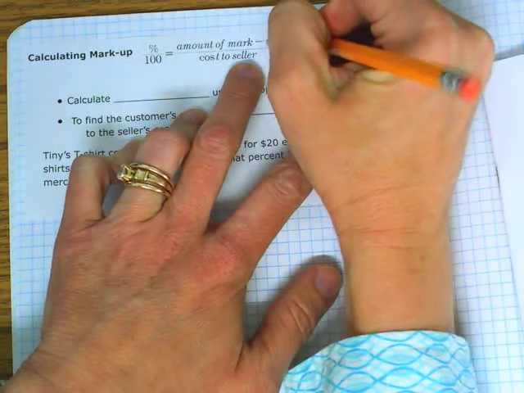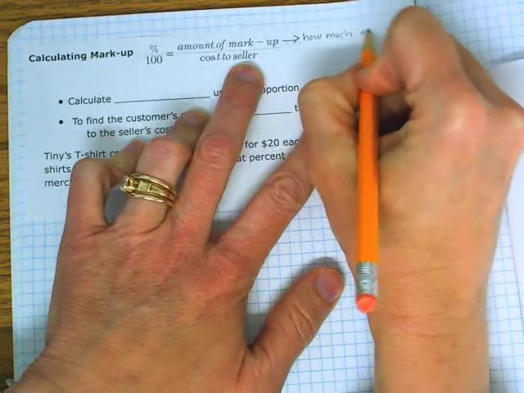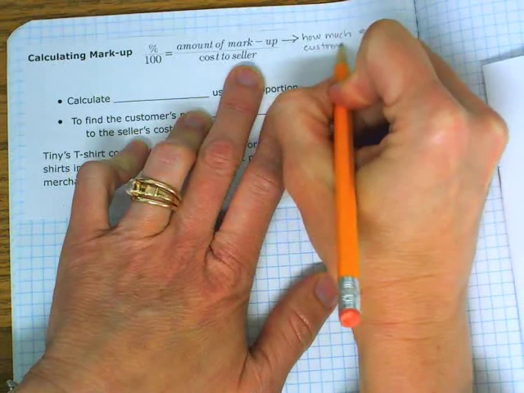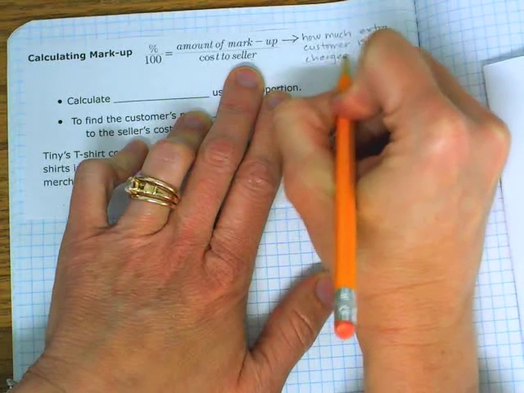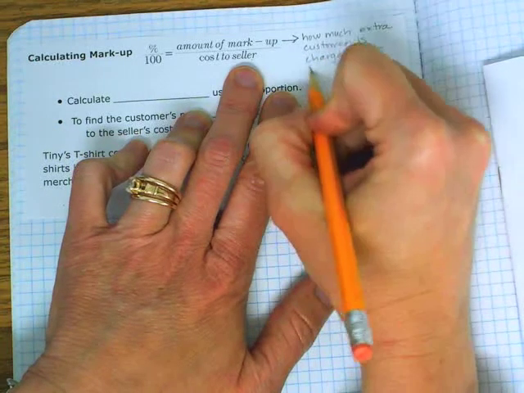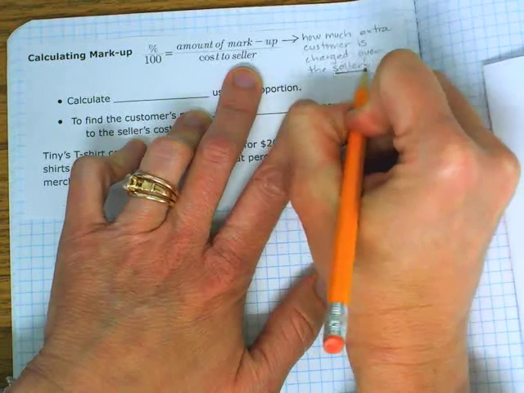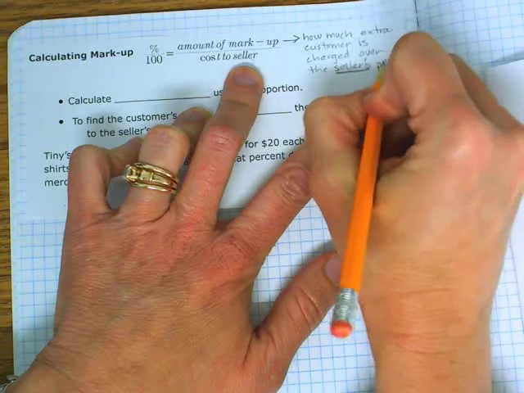So I want you to write how much extra the customer is charged over the seller's price. Remember, the seller is the person selling the item, not the person buying the item. Over the seller's price.